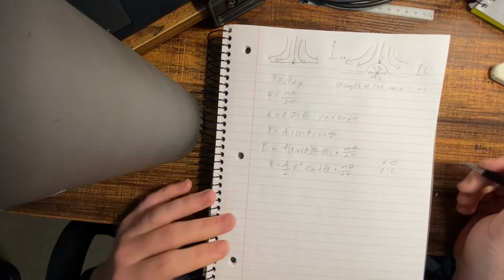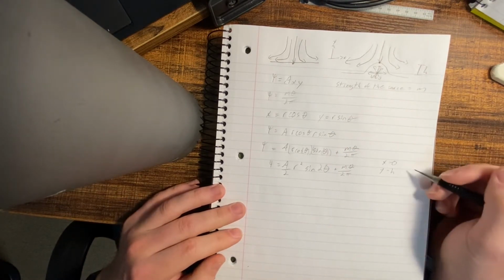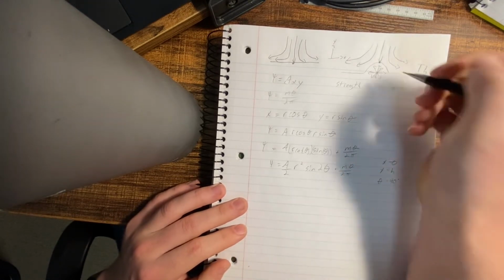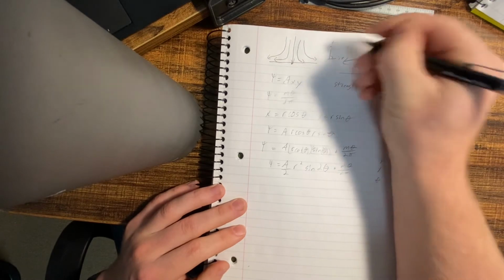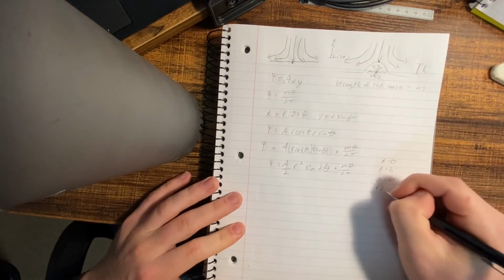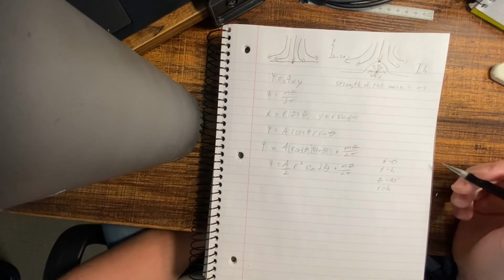But as that converts to cylindrical coordinates, we know that theta will equal 90 degrees because of this angle here, and r will now equal h, this height.